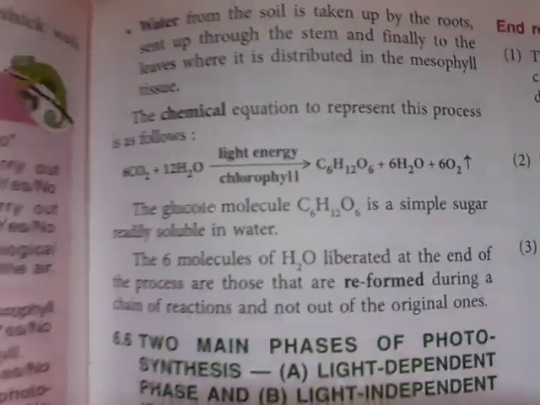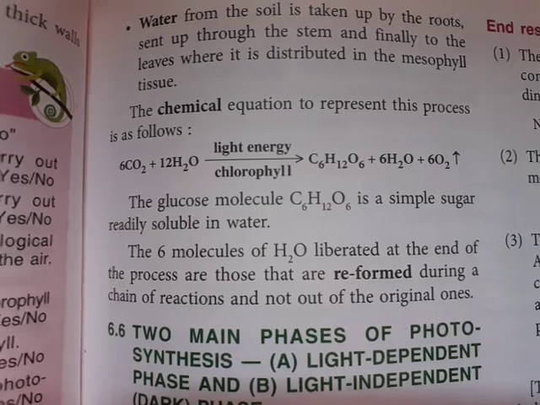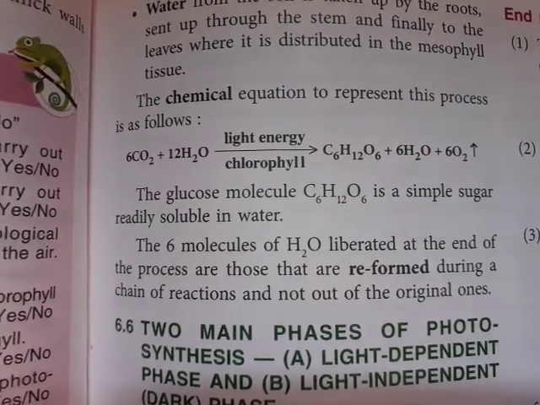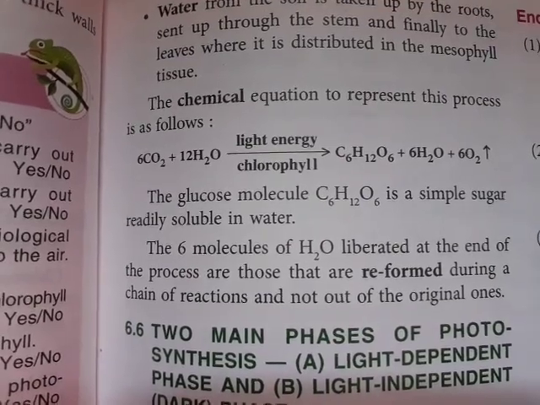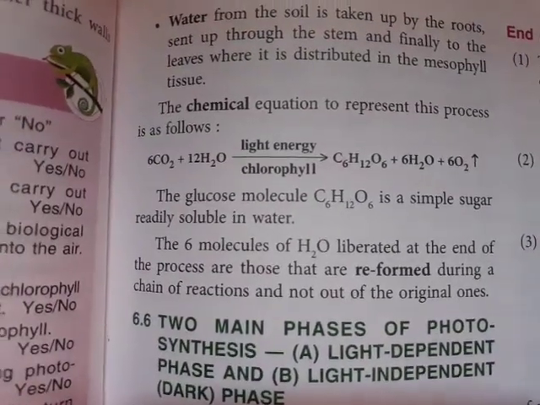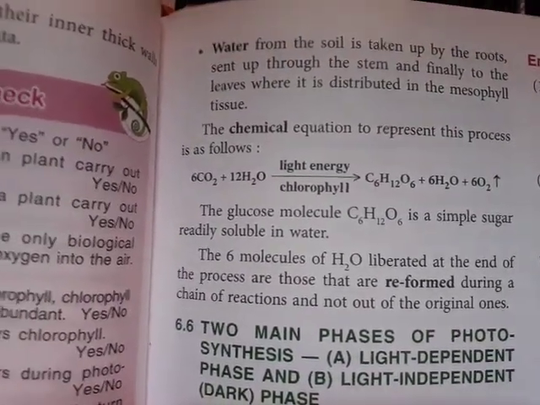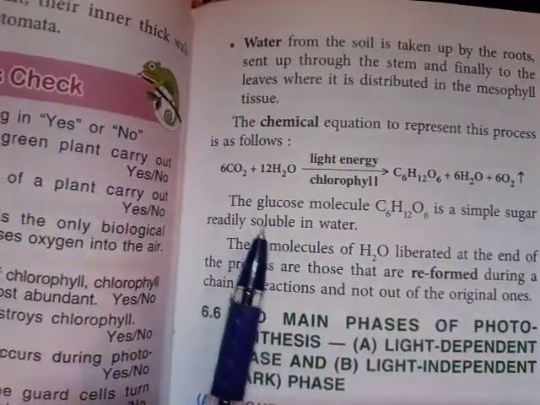Then there is a chemical equation. You know this chemical equation for photosynthesis; you just have to balance it. That is 6CO2 plus 12H2O, in the presence of chlorophyll and sunlight, gives me C6H12O6, which is glucose, plus water plus oxygen. So this is the reaction.